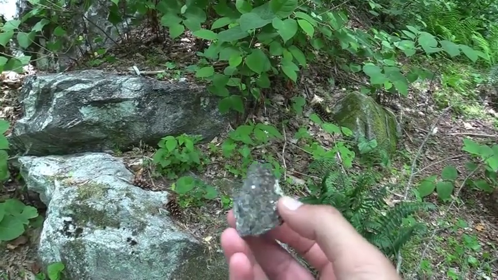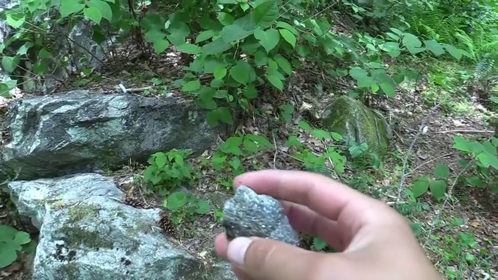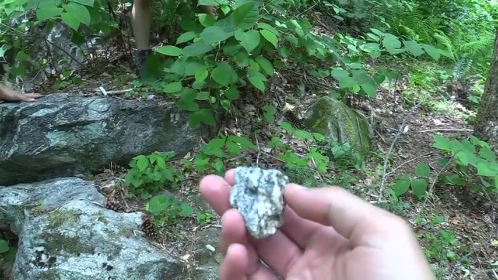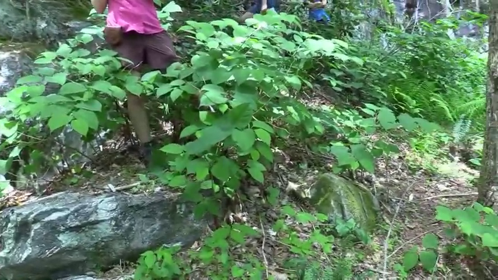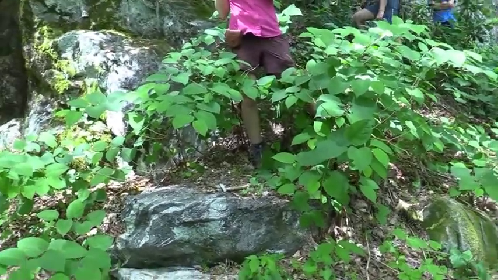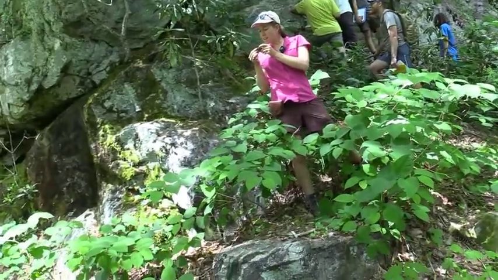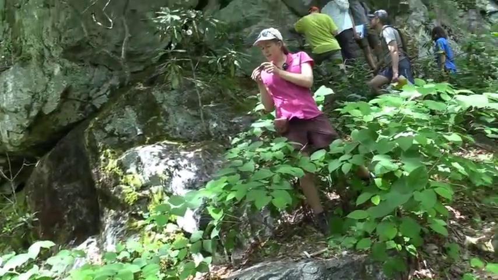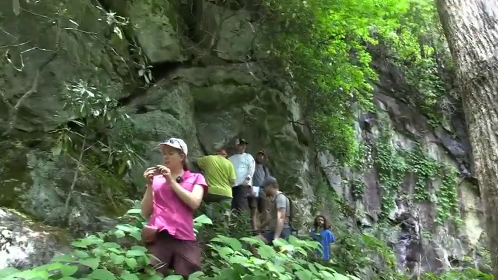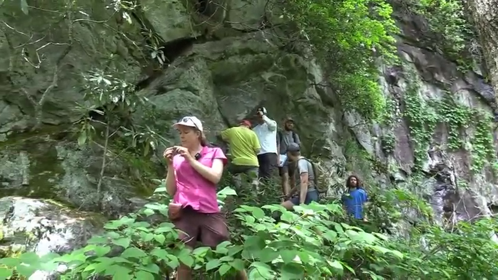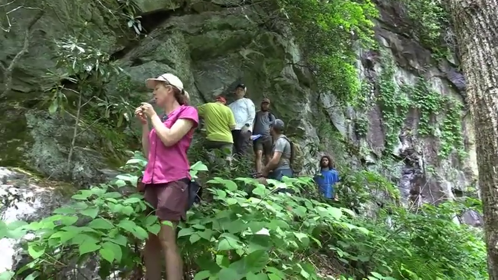Did you guys see anything else cool around there? I'm not sure what this is. It's greenish. I was thinking chlorite. I'm not 100% sure. I need a hand lens to get closer in there.